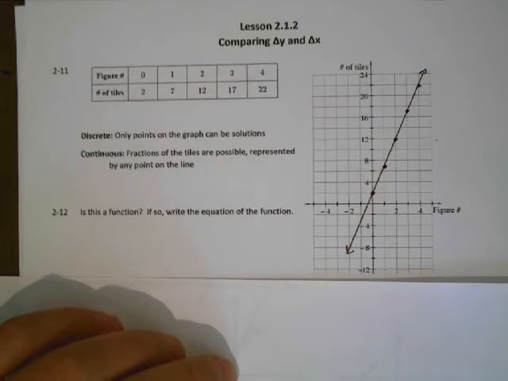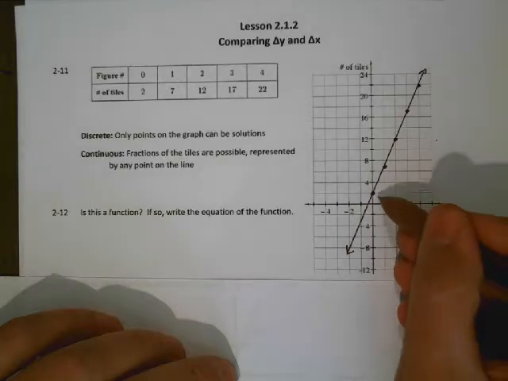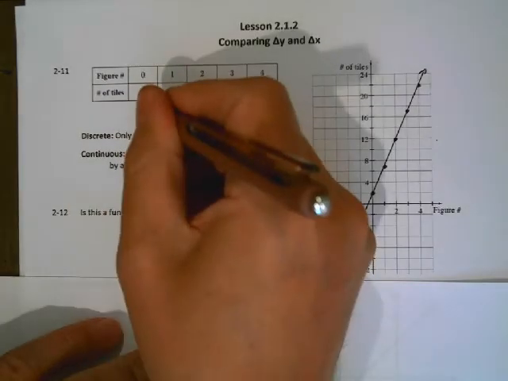Let's see if we can write an equation from our graph. Remember, when we describe our functions, we describe where they're starting. So we would say that this one starts at 2. So my description would be this function at figure 0 starts at 2 tiles. And then we talk about how it's increasing. And we can see how it's increasing here.